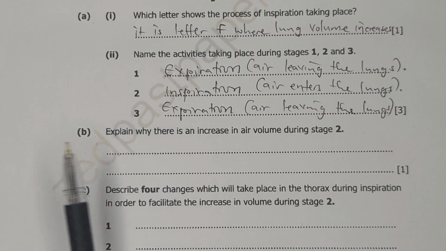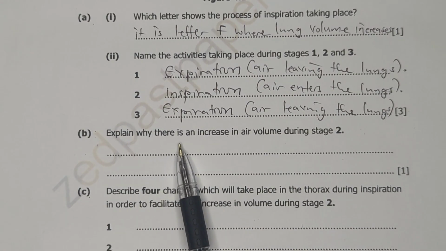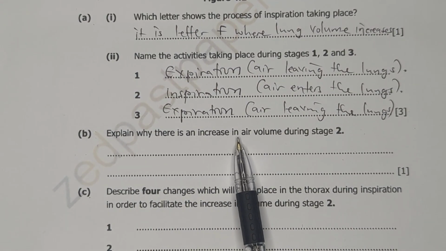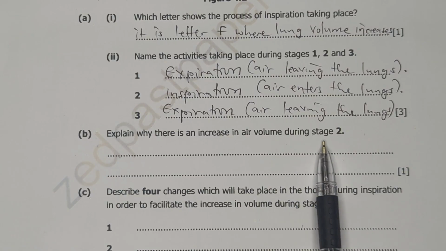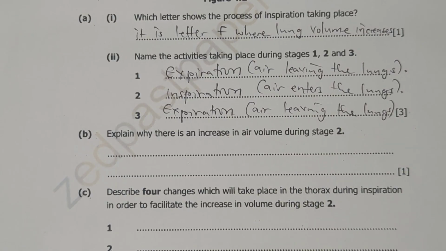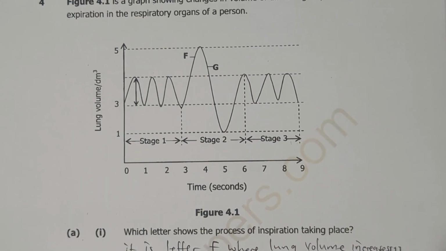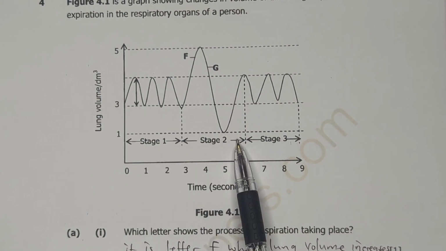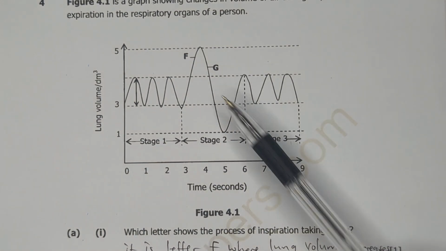Now for question B, explain why there is an increase in air volume during stage 2. So if we check on the figure here, on stage 2, the graph is increasing.